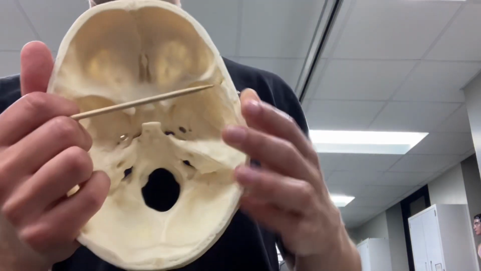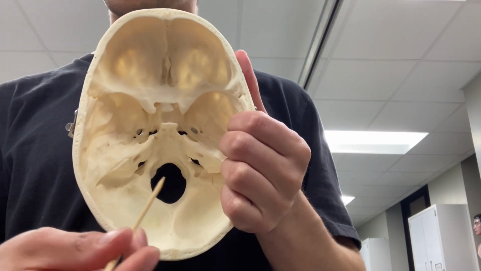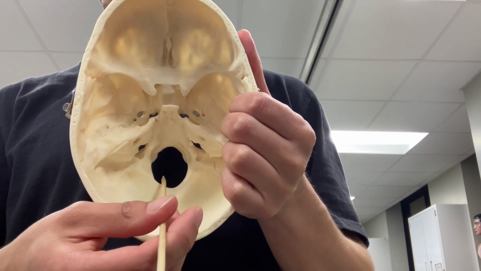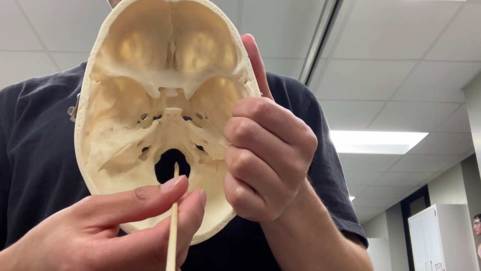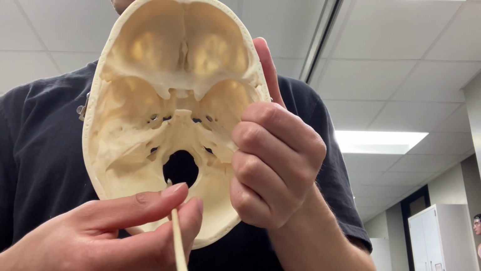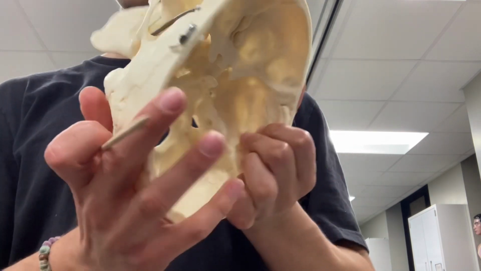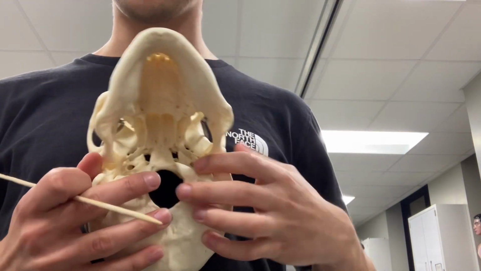Okay, so this one's easy. This whole big open hole here is the foramen magnum, and this is where the spinal cord goes through. And remember, we learned the previous week, this is where our occipital condyles are.